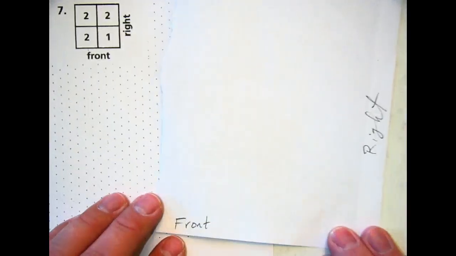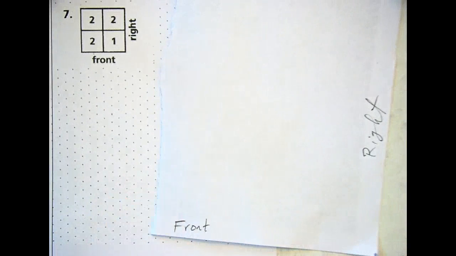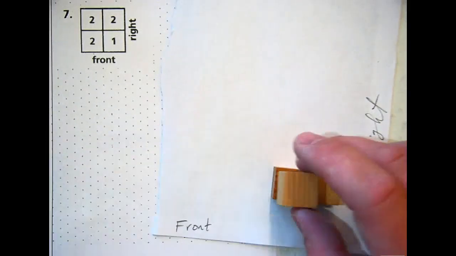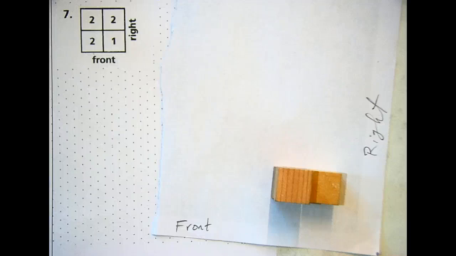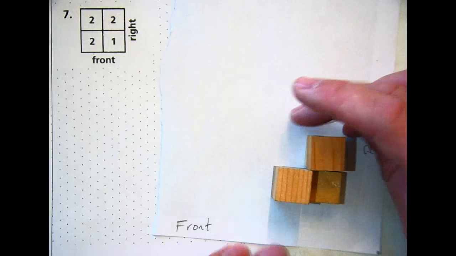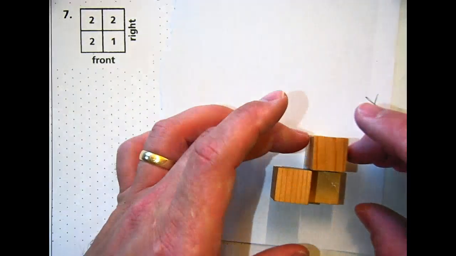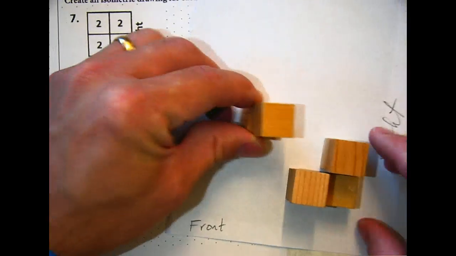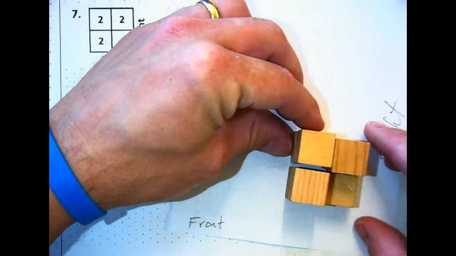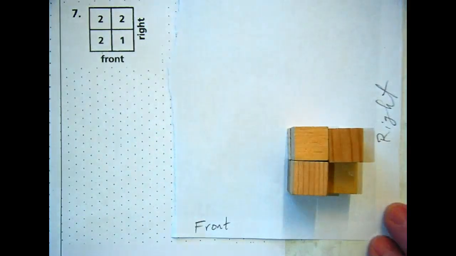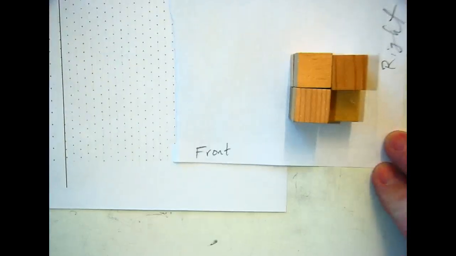All right, our front and right. So in the corner I have a depth of 1, then a depth of 2 on each side. And in the very back I also have that depth of 2. So I'm just kind of building as we go there. So how many have a shape that look like that? Good. So kind of from a view.